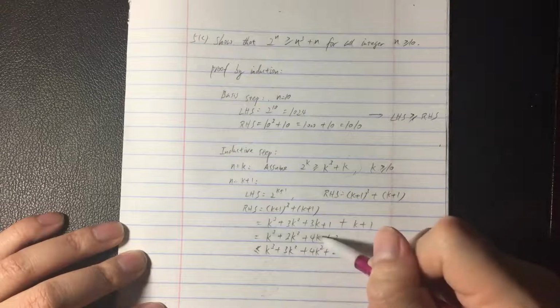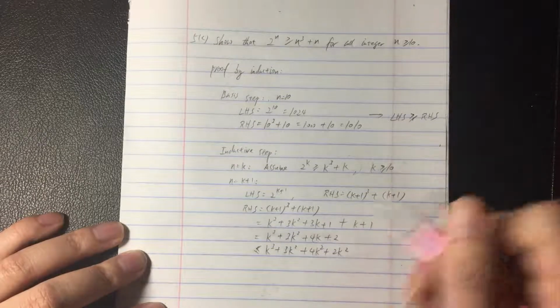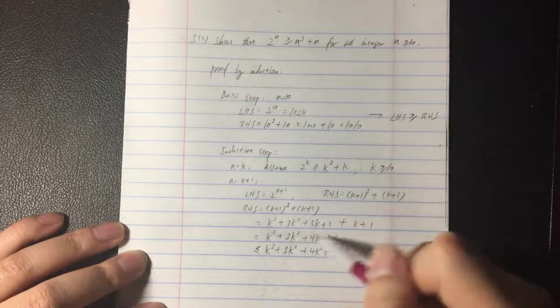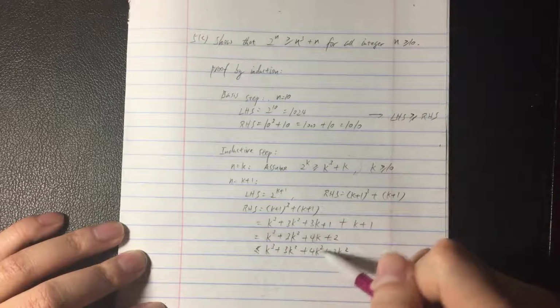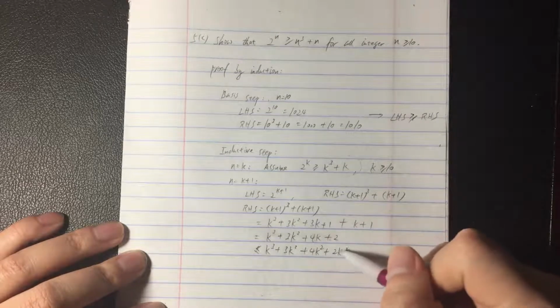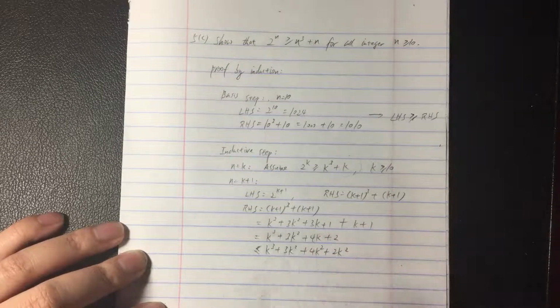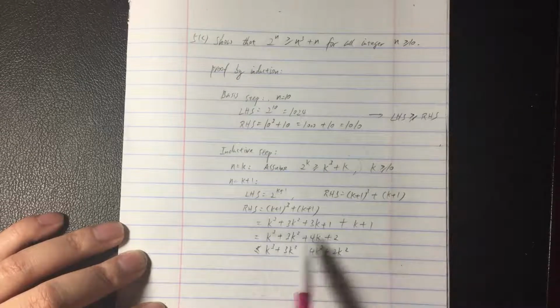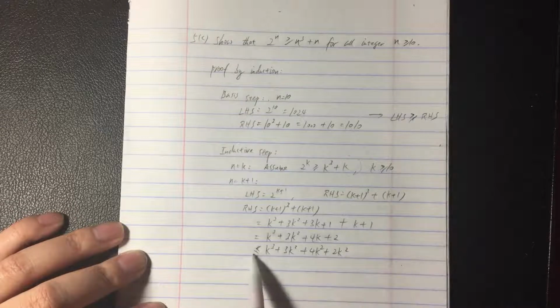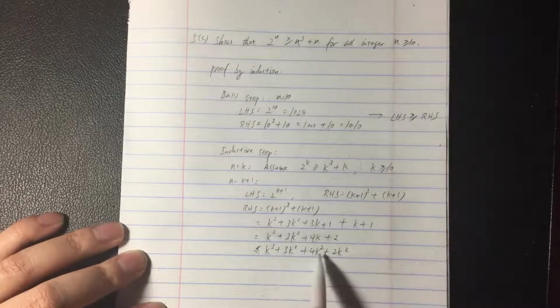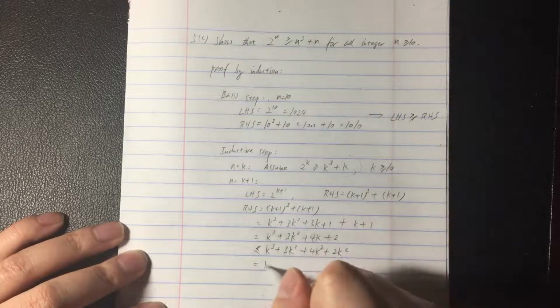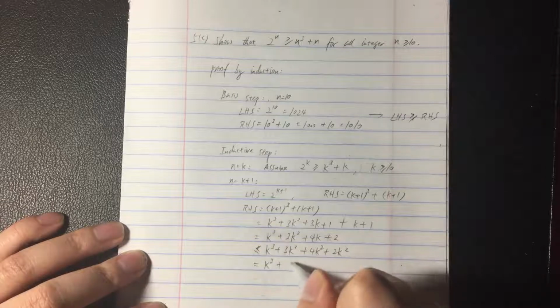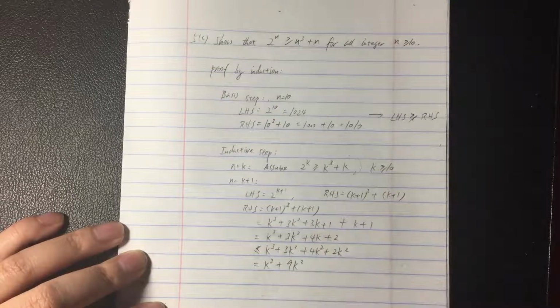For the third term, k is less than or equal to k squared, because k is greater than 10. So k by itself is less than or equal to k squared, and 2 by itself is less than or equal to 2k squared. So this expression, k cubed plus 3k squared plus 4k plus 2, is less than k cubed plus 3k squared plus 4k squared plus 2k squared. Then if I combine like terms, this expression is equal to k cubed plus 9k squared. 3k squared plus 4k squared plus 2k squared is 9k squared.